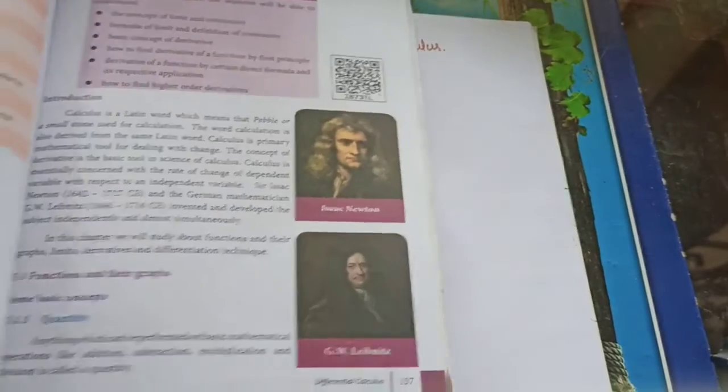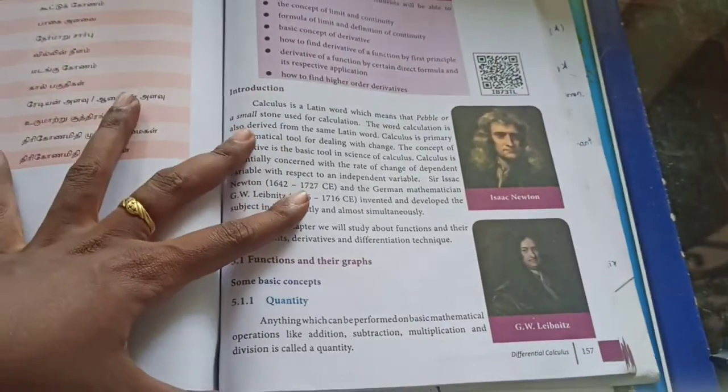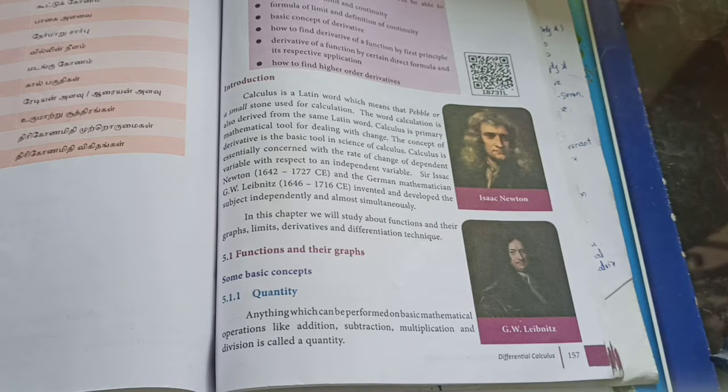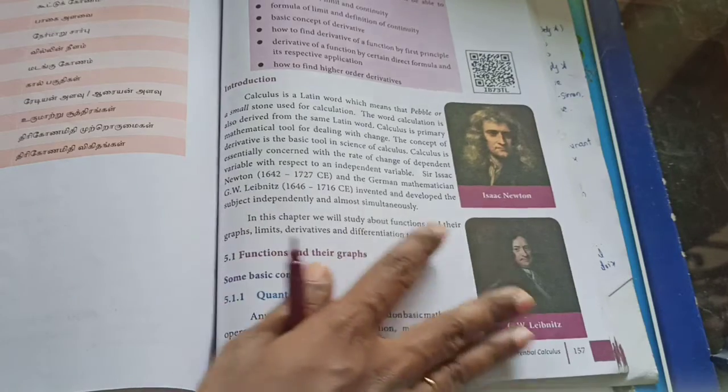First one is quantity. What do you mean by quantity? In your book, anything on which basic mathematical operations like addition, subtraction, multiplication and division can be performed is called a quantity. What are the basic mathematical operations? Addition, subtraction, multiplication and division. So that is called a quantity.